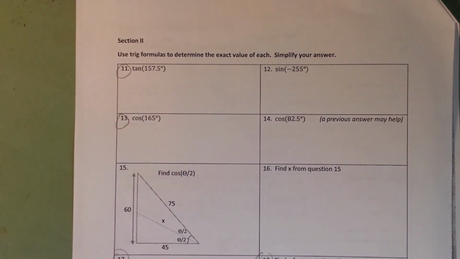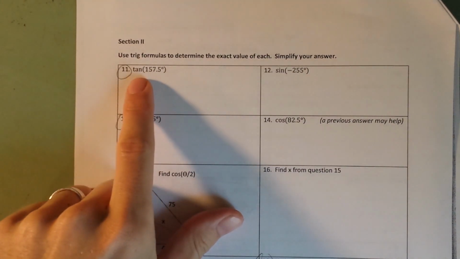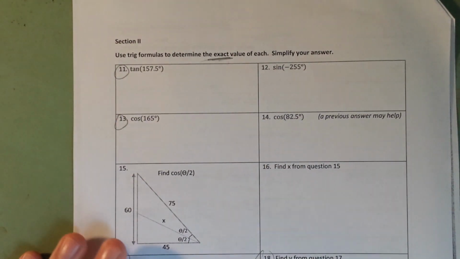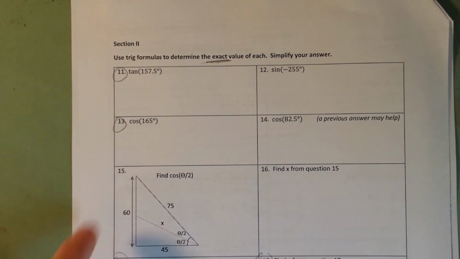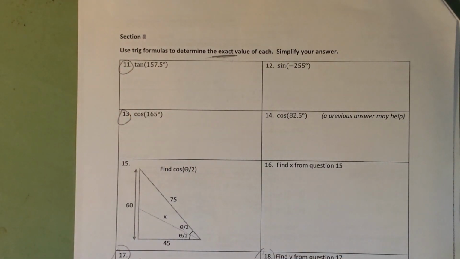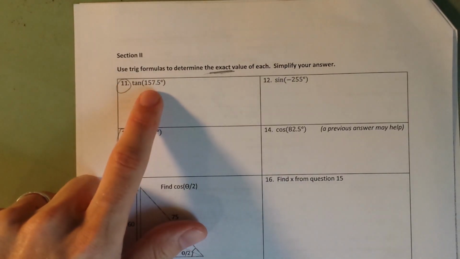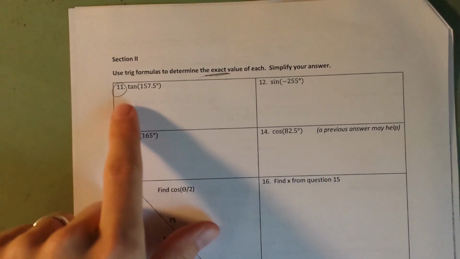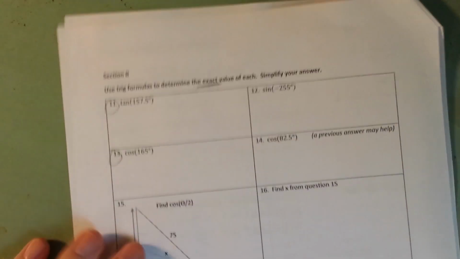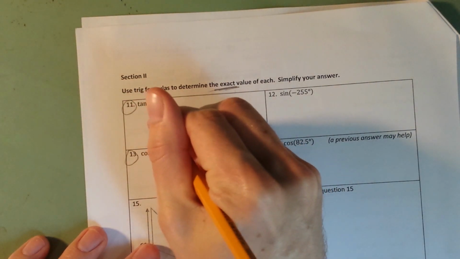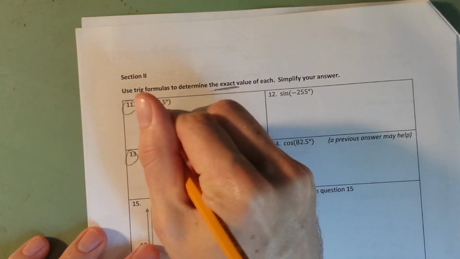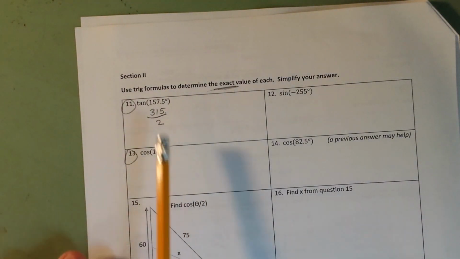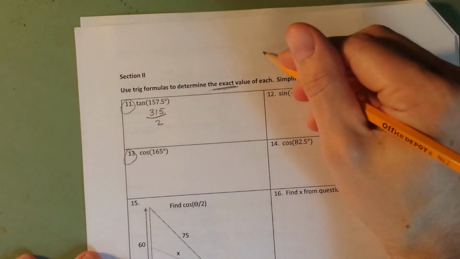Okay, so on this first one, we're looking for the tangent value of an angle, and we're looking for the exact value. So your calculator is not going to help there. What we want to do is try and tie this back to one of the special angles that we know. So you might notice that 157.5 is 315 divided by 2.